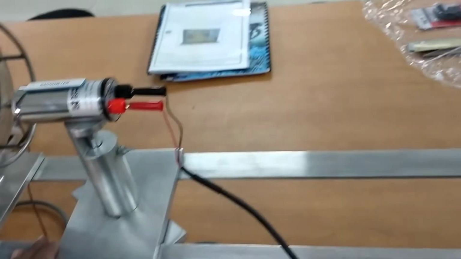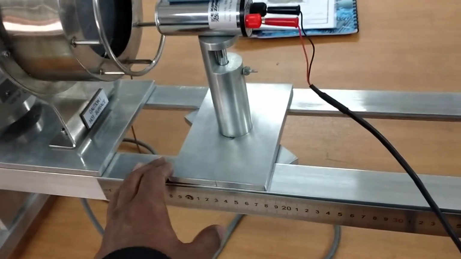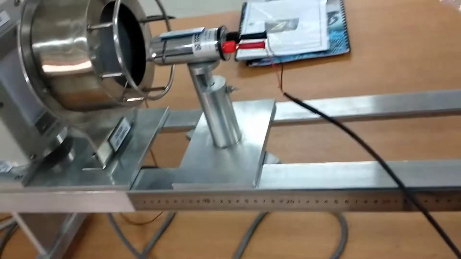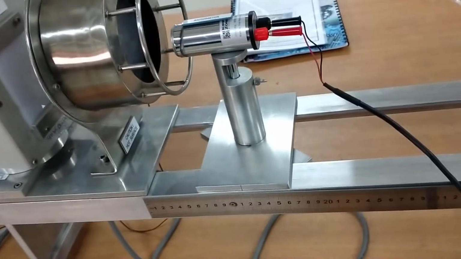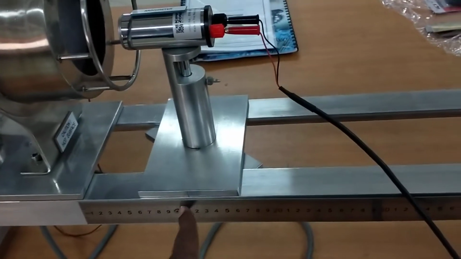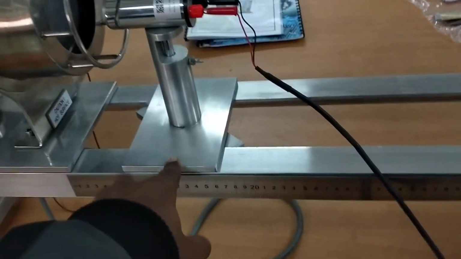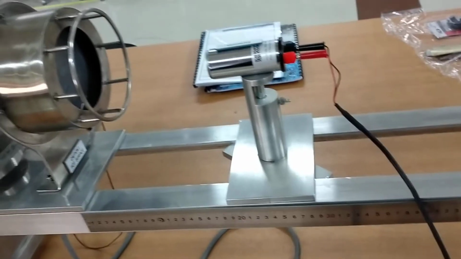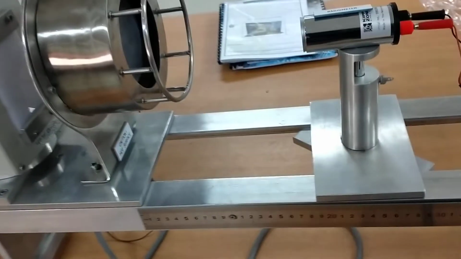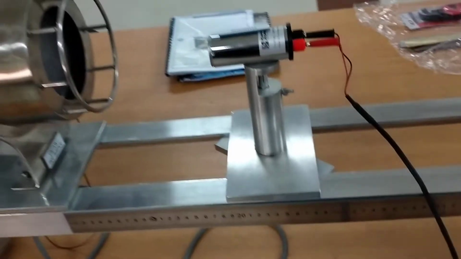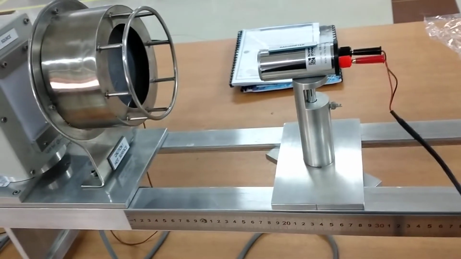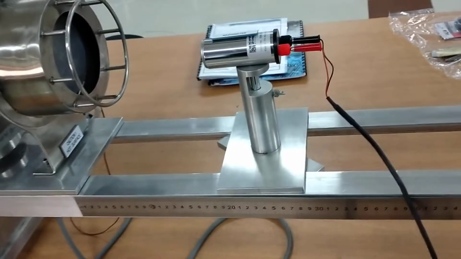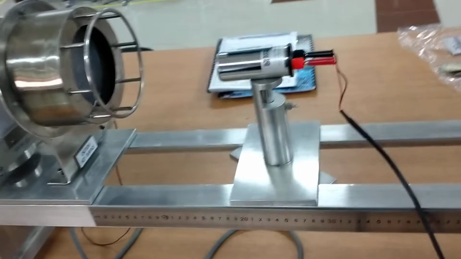For example, I can place this as close as possible for the initial reading. I can take this reading as I1, and the distance from here as D1. If I move to a distance D2, then I1 D1 square should be equal to I2 D2 square. This is basically the inverse square law of radiation. As you move away, the radiation intensity decreases as the square of the distance.